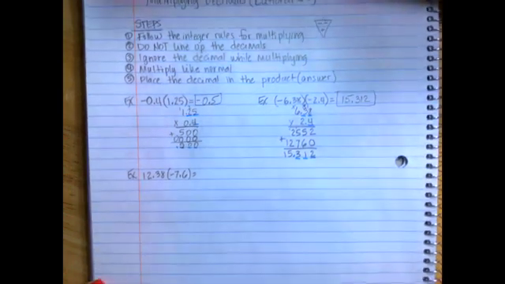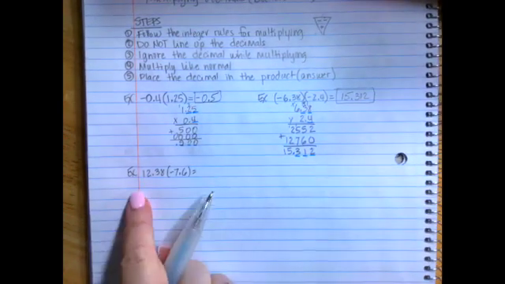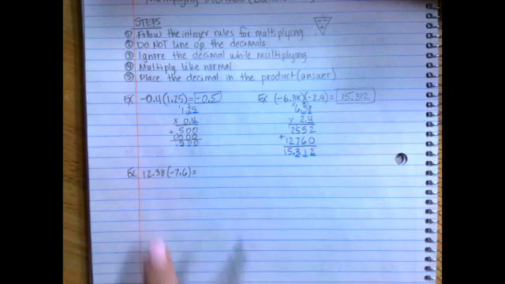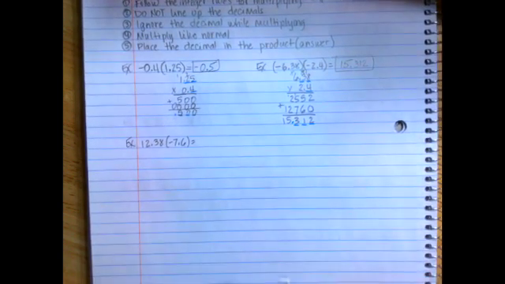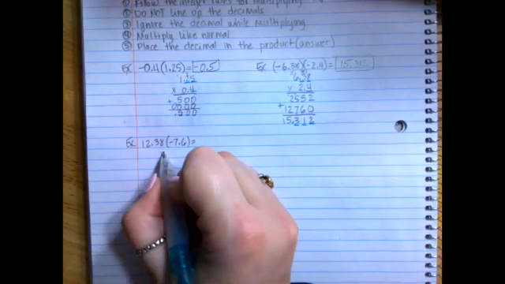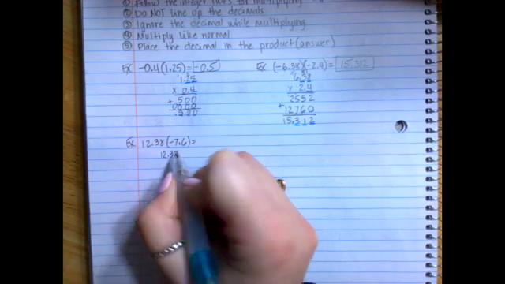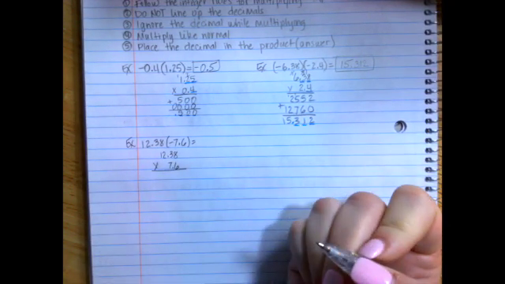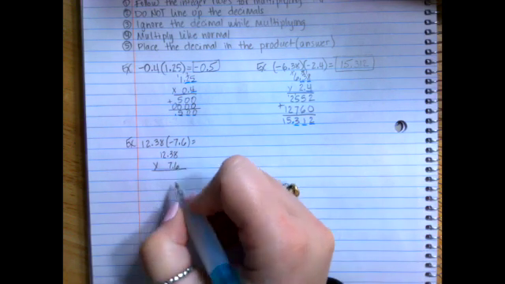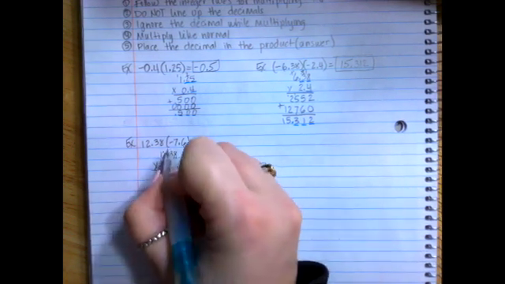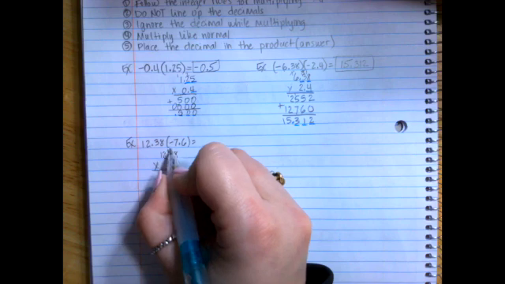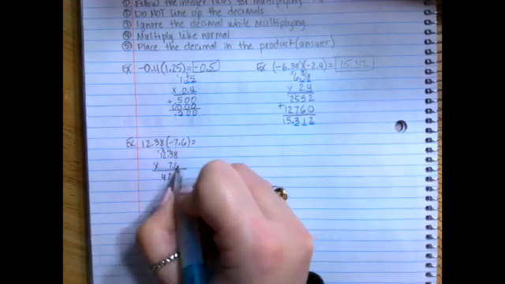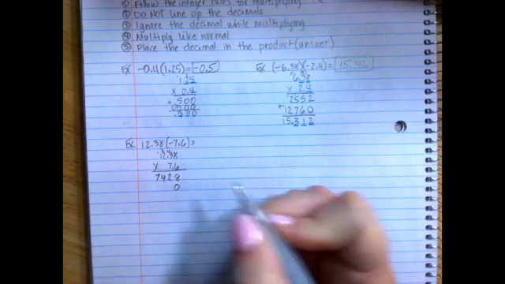Okay, one last one. So we have 12.38 times negative 7.6. 12.38 is the longer number, so I'm going to put it on top. Times 7.6. Again, not lining up the decimals. Okay, multiply like normal. Get 48, 18, 19, 20, 21, 22, 14, 7. Place a 0.